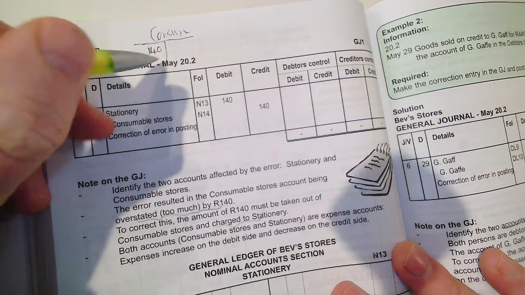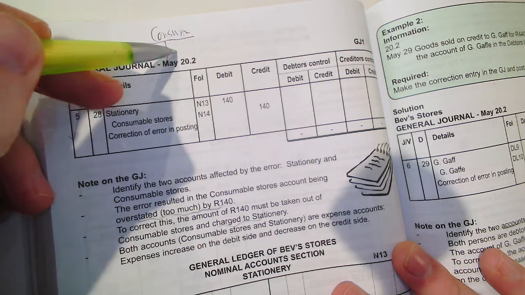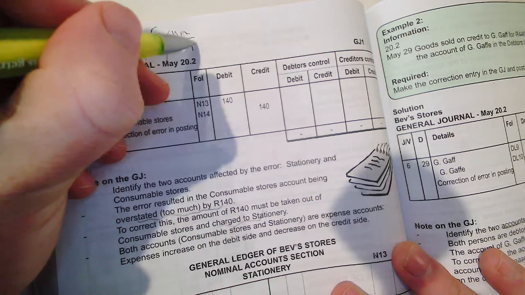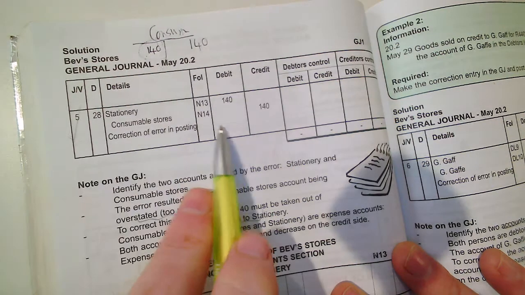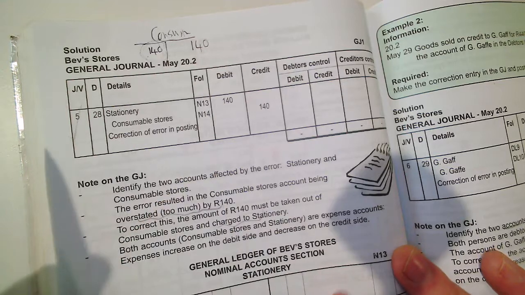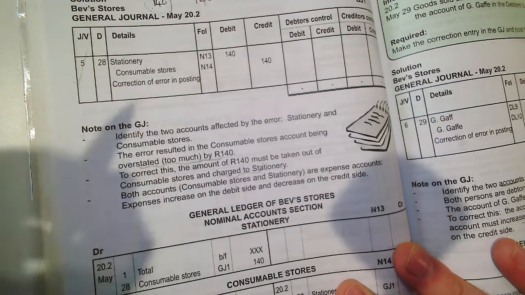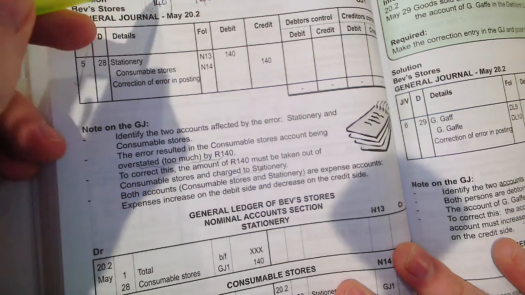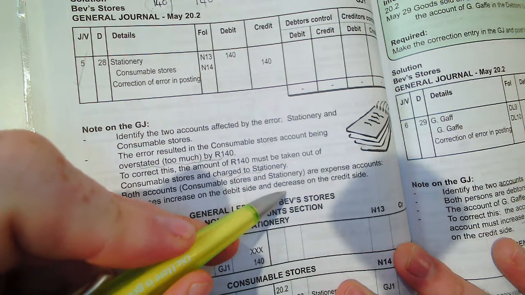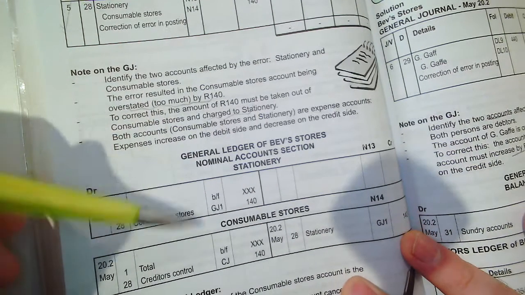That was the mistake, because normally consumable stores as an expense must be debited. So now we incorrectly debited it. It's not supposed to be there. The only way to cancel it is to credit it, and that's why we put the consumable stores on the credit side here. Correction of error in posting. And again, expenses increase on the debit side, like I explained in the previous video. It increases on this side, and to make it less or decrease it or cancel it, I must put it on the credit side.